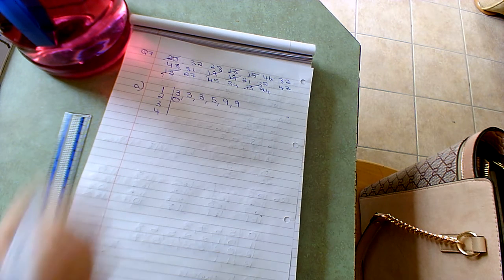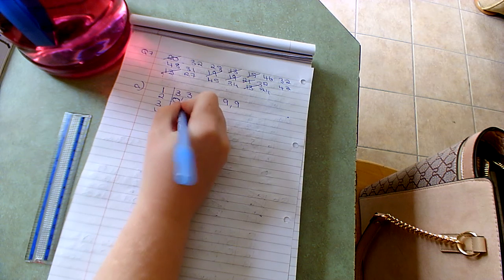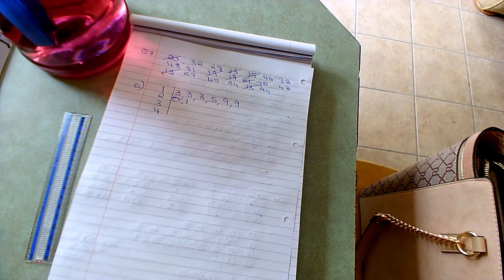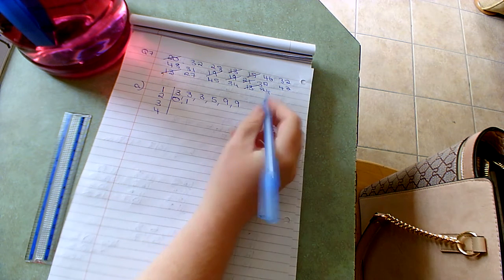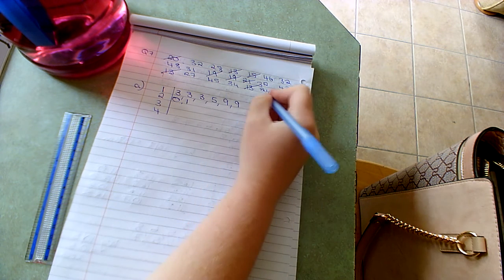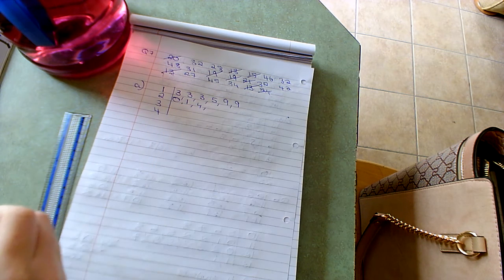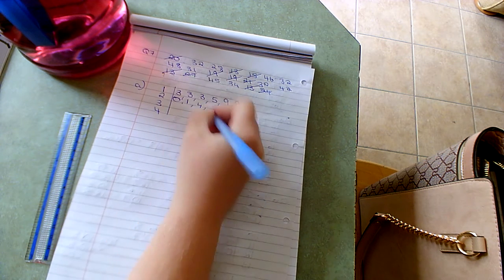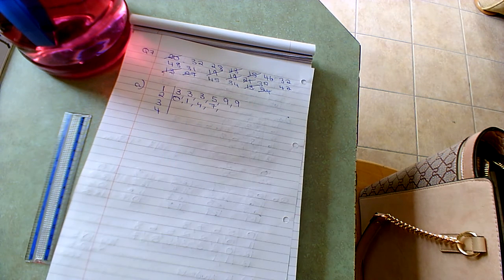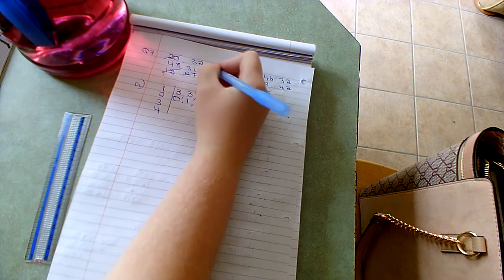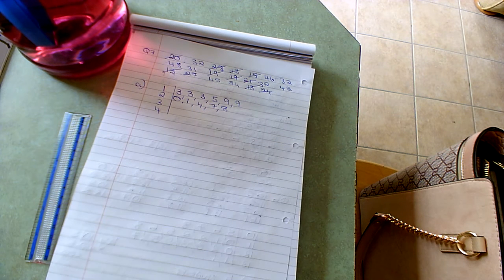And then I have 21 here, so I put in a 1. Now I have 24, so that's my next lowest one, so 4. And I have 27, so I put in a 7 here. I have 28 here, and then that's all my 20s put in. So now we're moving on to my 30s.